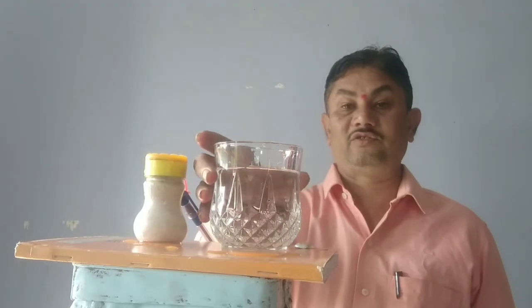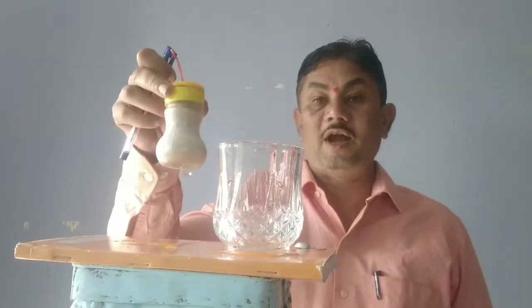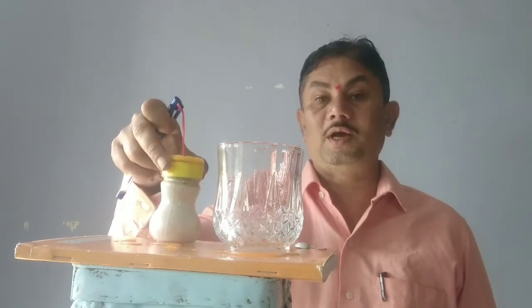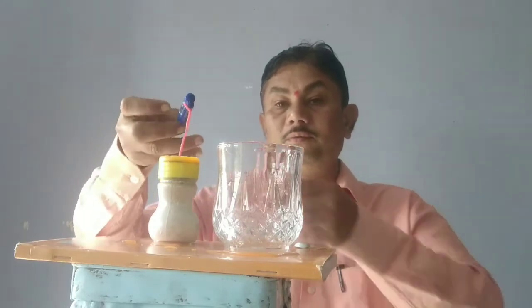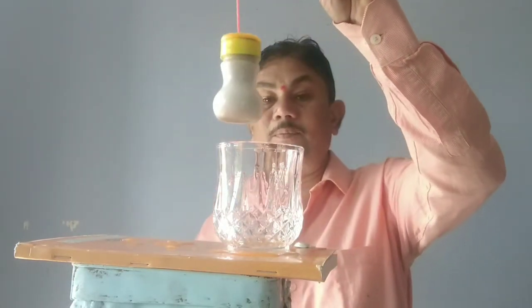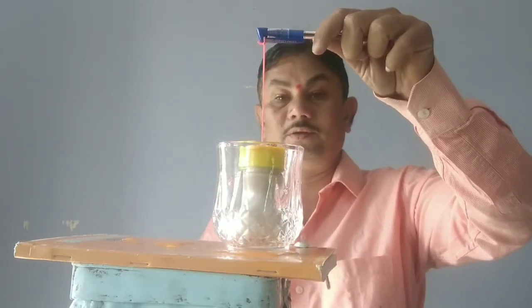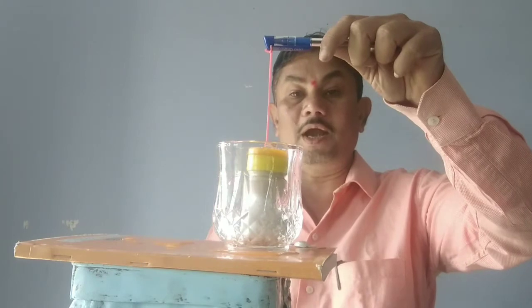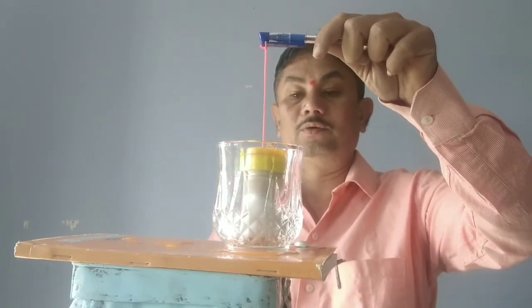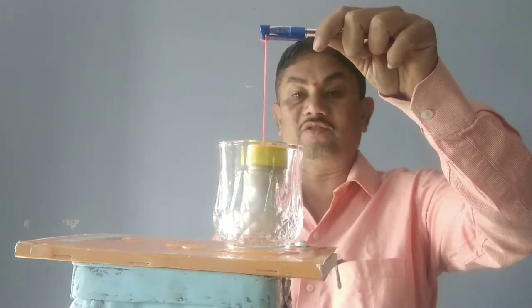Take a glass and take a plastic bottle. Sand is filled in this bottle and it is connected to the pen with a rubber band. Now place this bottle inside the glass and see the tension of the rubber band. Now this bottle is not touching the base of the glass.